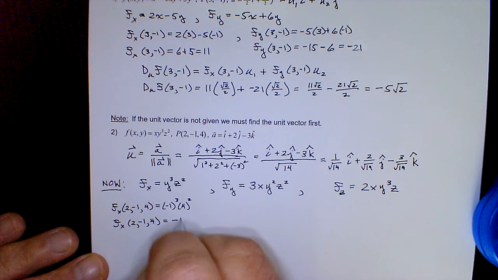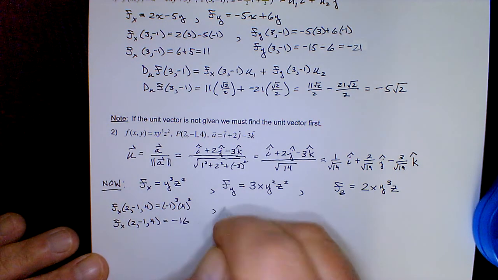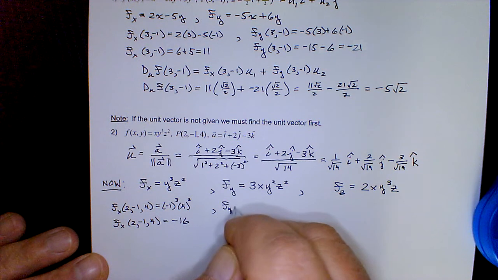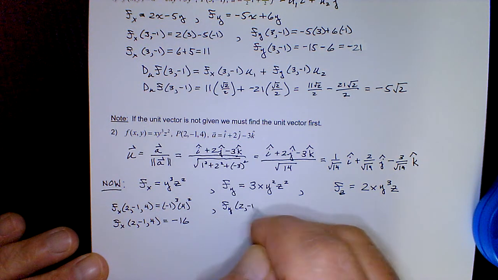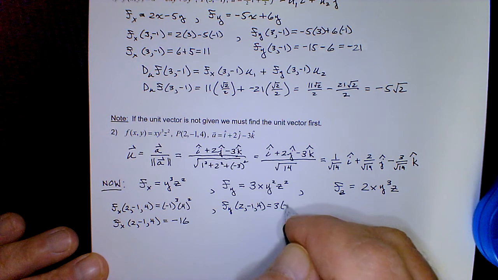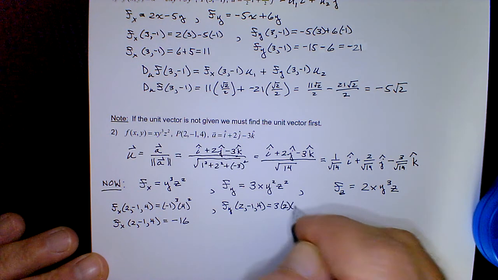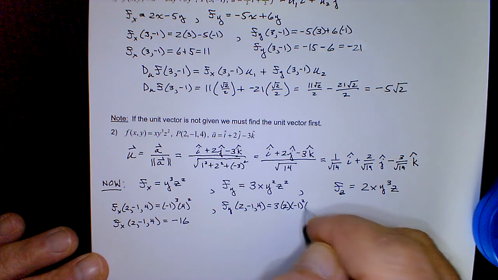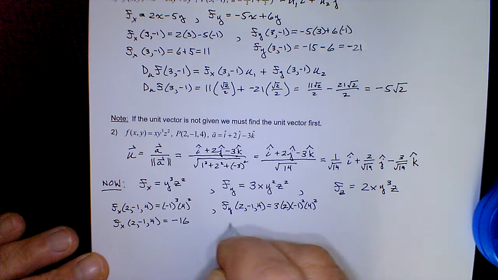So that would be -16. F sub y at that point, 2, -1, 4, it's going to be 3 times 2 times -1 squared times 4 squared.